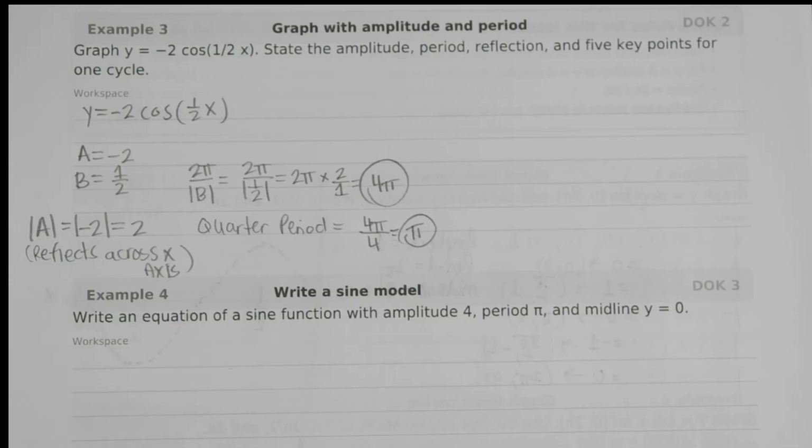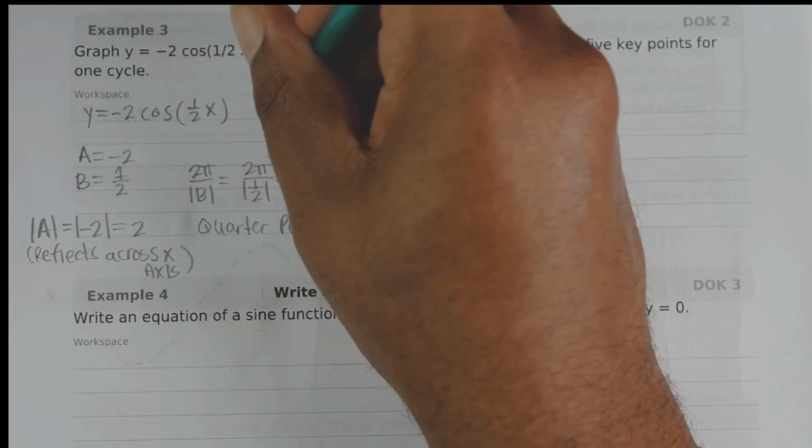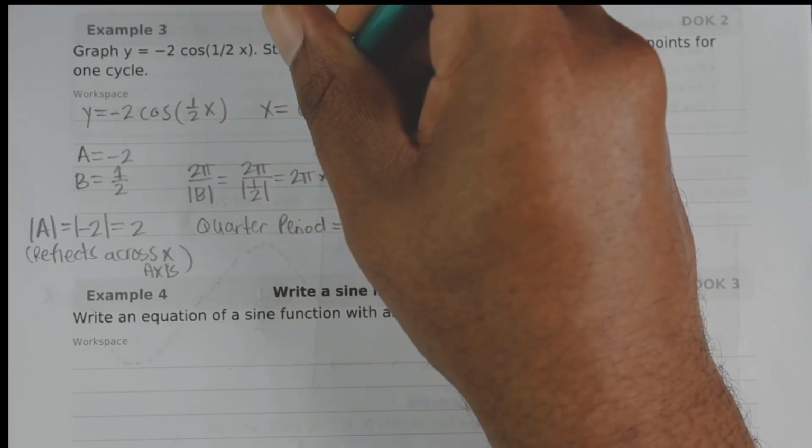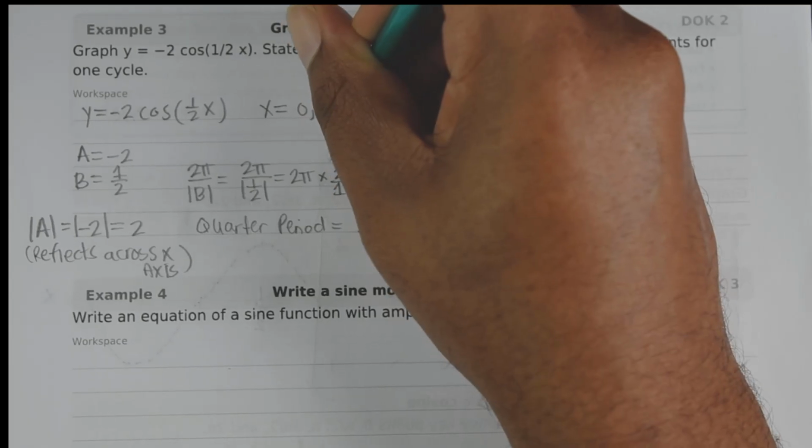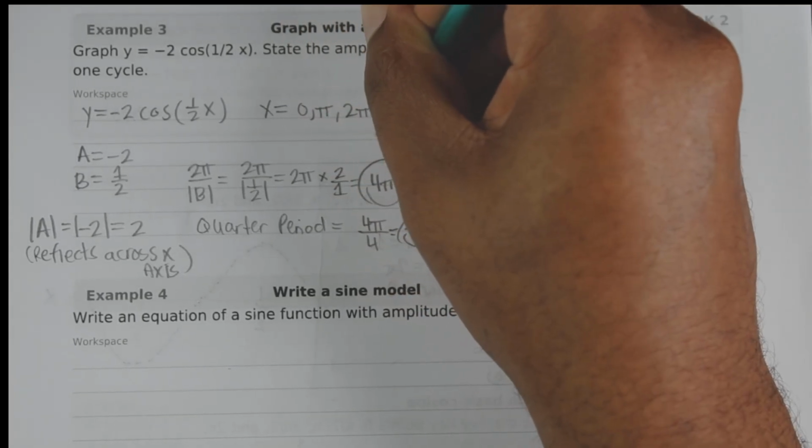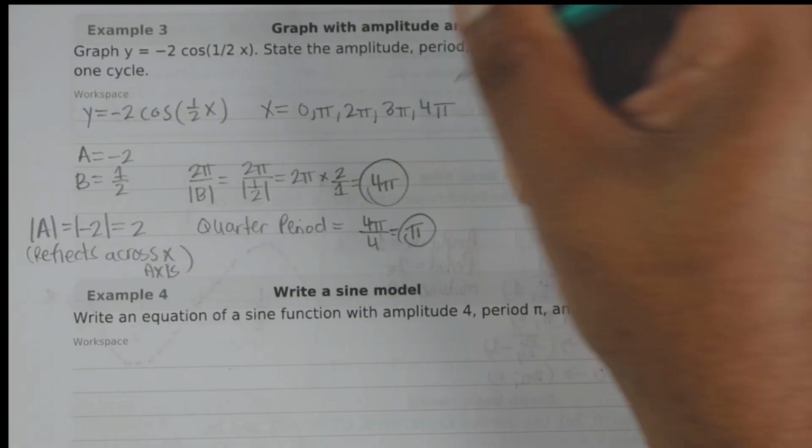So again, the 5 key x values would be 0, pi, 2 pi, 3 pi, 4 pi, okay? So the key x values, again, would be 0, pi, 2 pi, 3 pi, 4 pi.